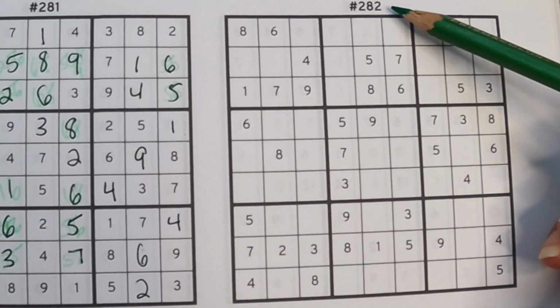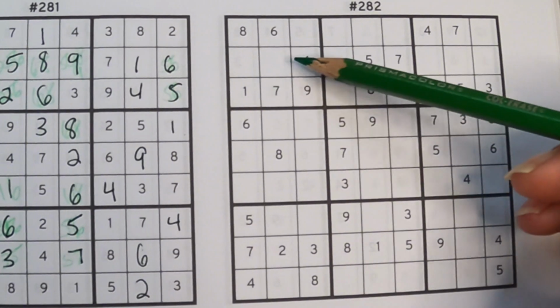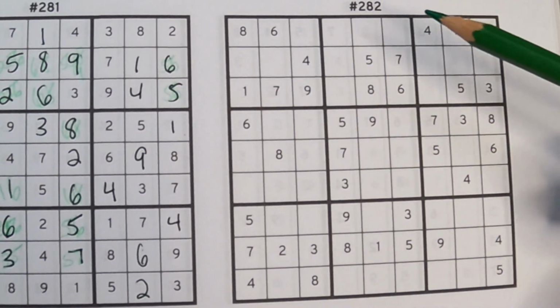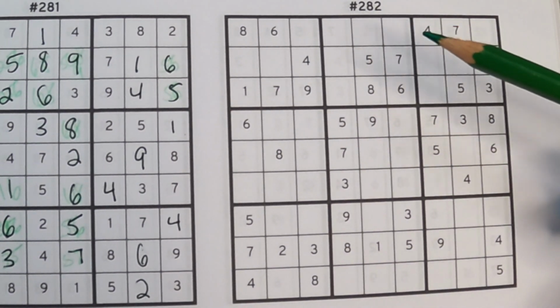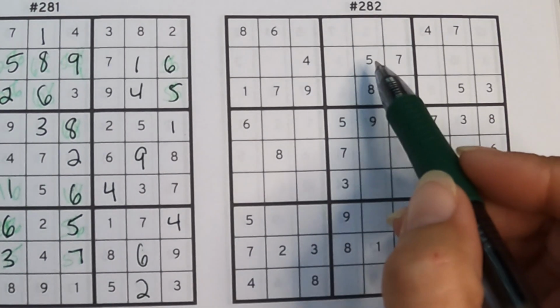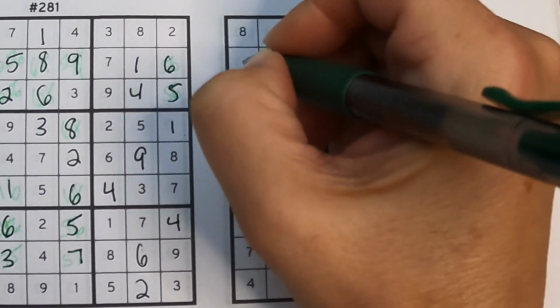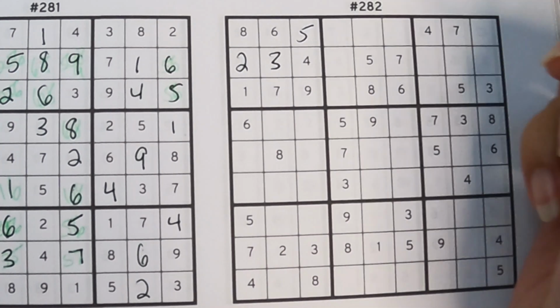Looks like today we're doing puzzle number 282. If we start with this box, we're missing 2, 3, and 5. We've got a 5 here and a 2 here, so this is our 3. 5 here, so 2, 5.